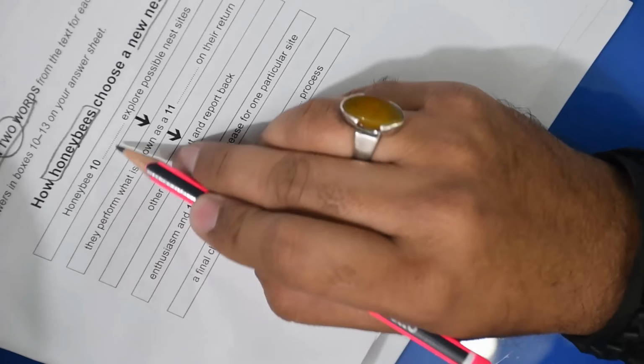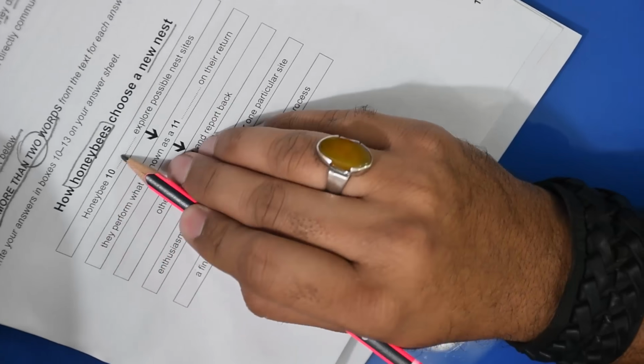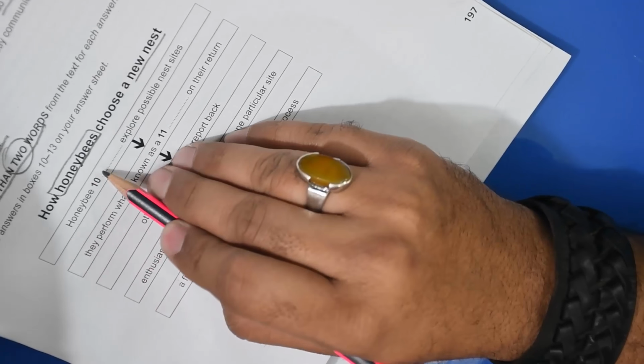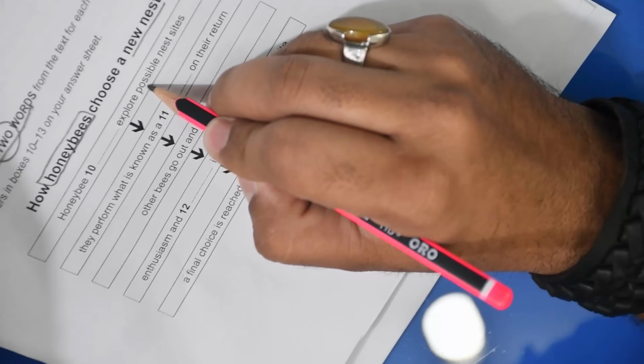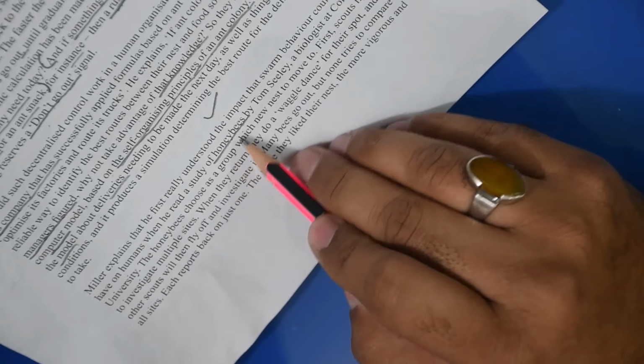Now we need to read the question. Honeybee dash explore possible nest sites. Honeybee dash means the type of honeybee or something, explore possible nest sites. It's going to be in the beginning somewhere. Okay, Honeybee by Tom, Biological, Cornell University.